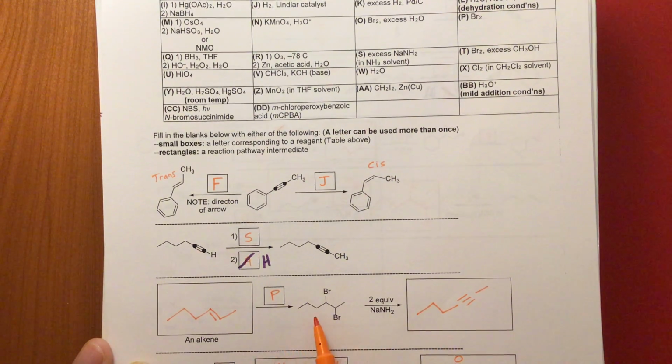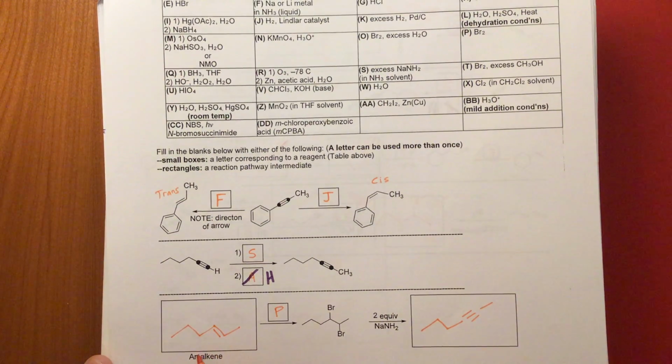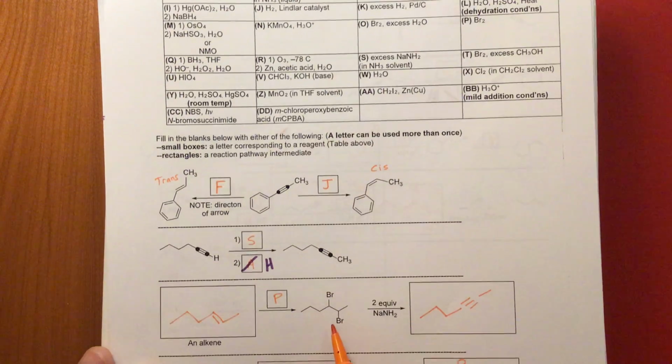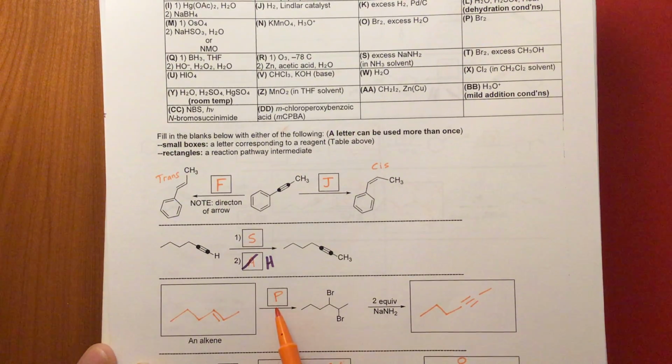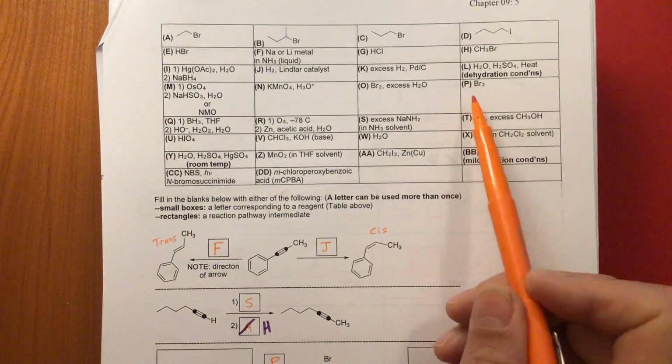That would leave us with our triple bond. Thinking backwards here, what would our alkane be that would form our alkyne? Since we have bromines here, this is going to be a bromine. So P.